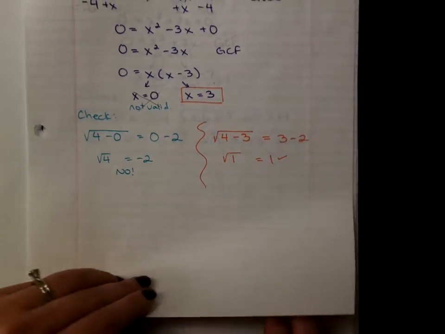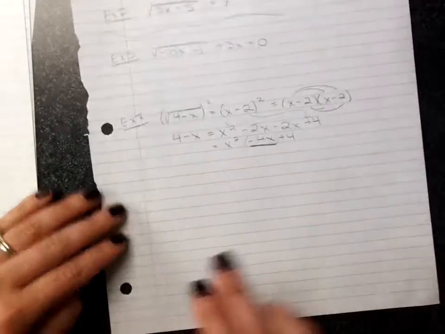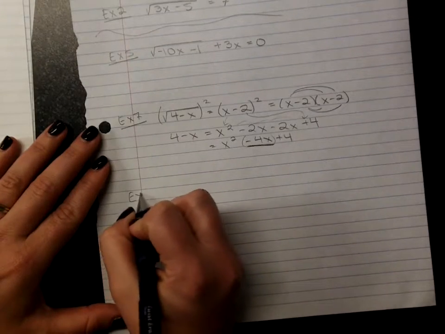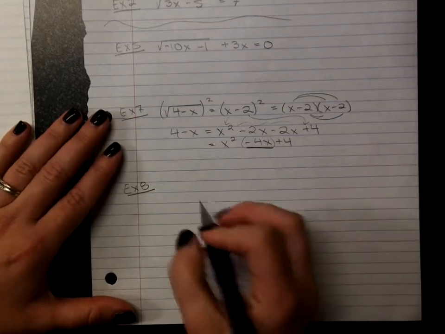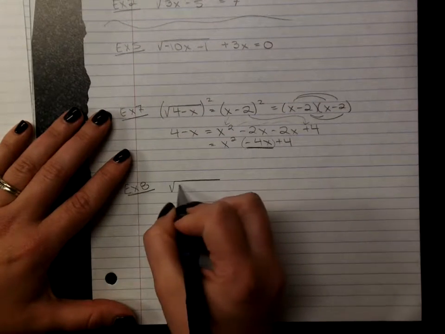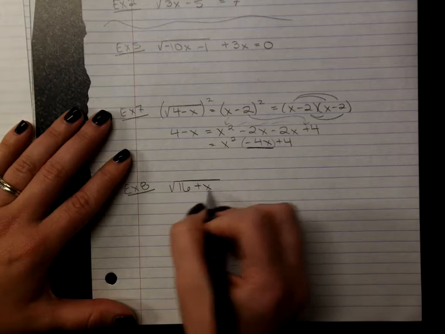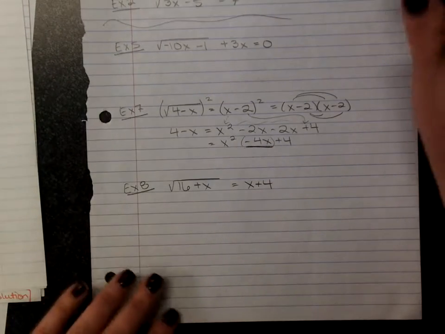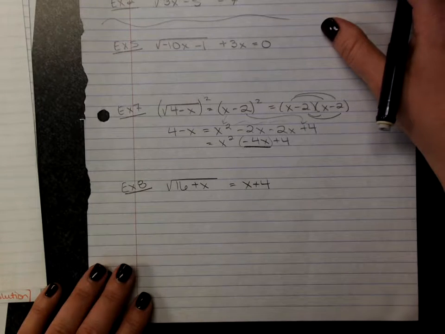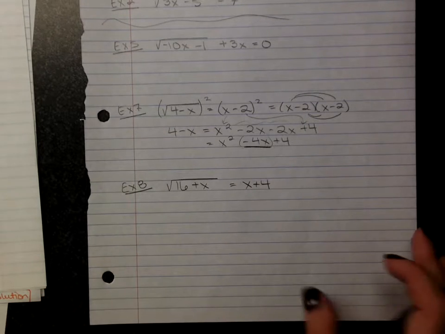Alright, I'm going to give you one of those to try. Example 8. I'm sorry, I'm switching back and forth. So example 8, try this one on your own. We have the square root of 16 plus x equals x plus 4. Go ahead and pause the video. Try to work that one out all the way and check your answer when you're done.